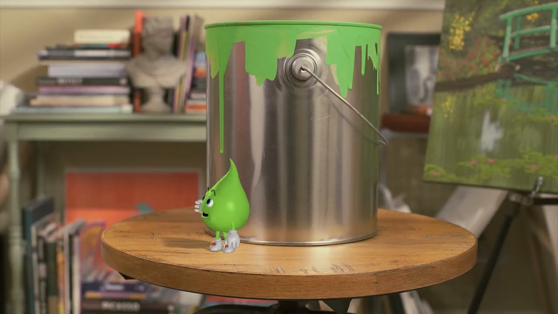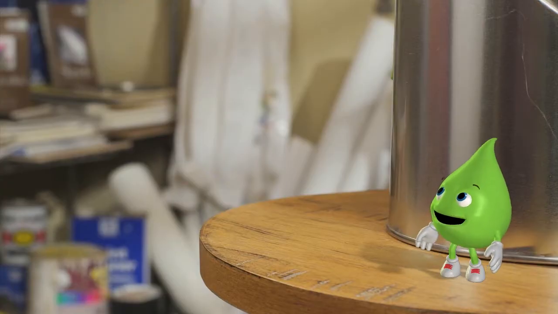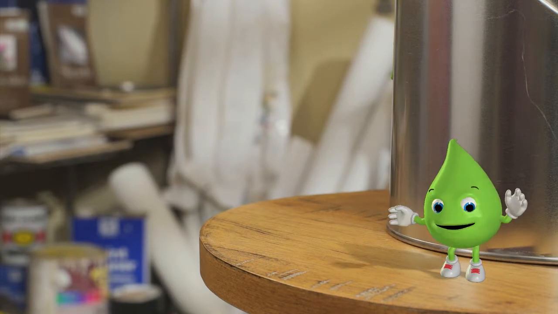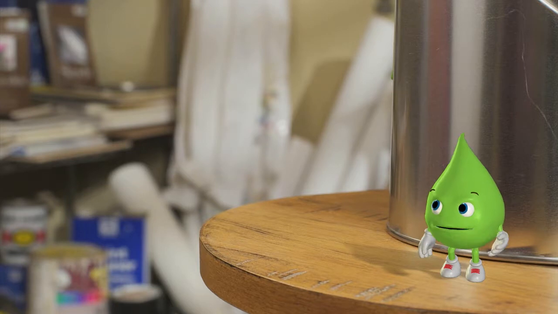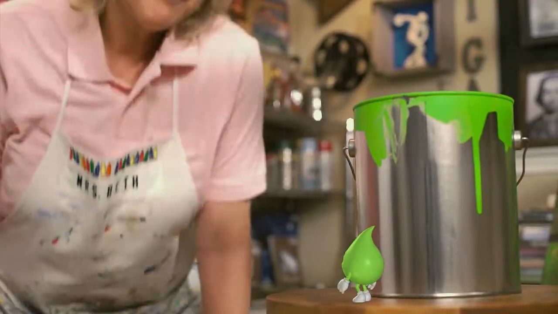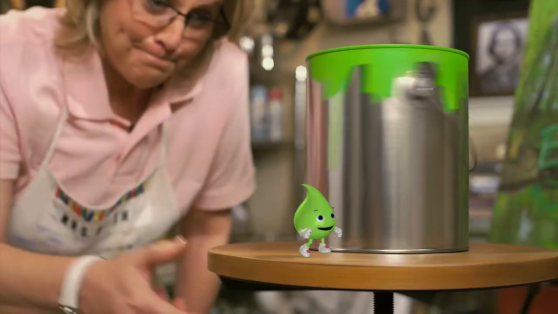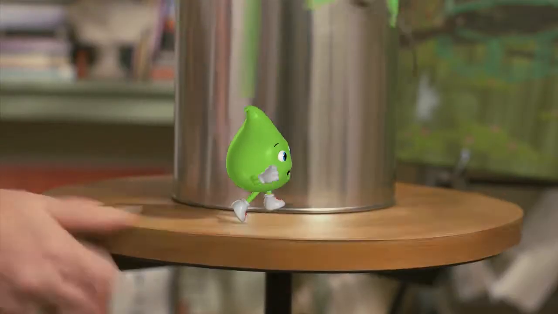Hey, I've got an idea. Would you mind giving the stool a little spin? Are you sure? I mean, what if you fall down? Or worse yet, what if you fall off? Don't worry, Miss Beth. I'm just a drop of paint. The worst that can happen is I'll splatter everywhere, and someone will mistake me for Jackson Pollock's masterpiece. I guess that's a good way of looking at it. Okay, here goes. I'm ready. Perfect. This sure beats running in circles.